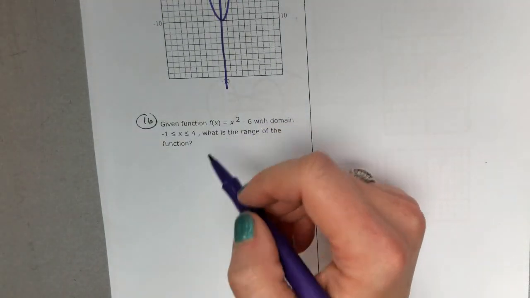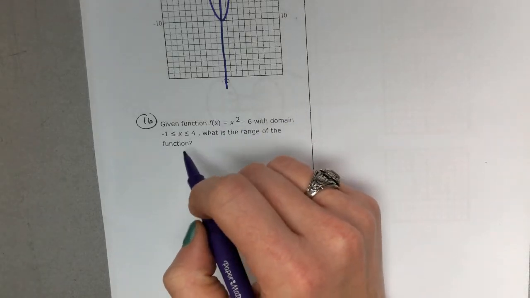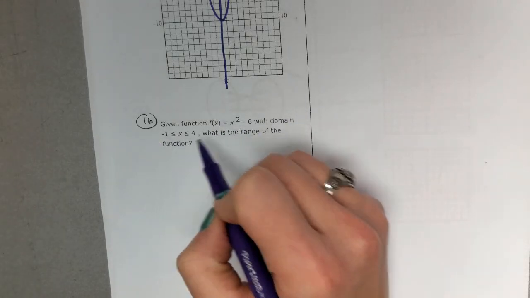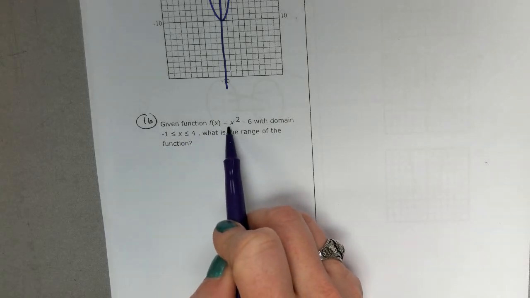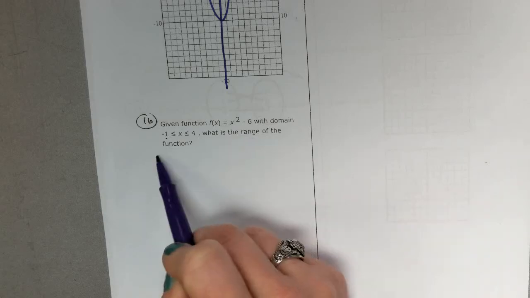Number 16. Okay, please pay attention. Fourth period, I told you to skip this one, but it's really easy, so we're going to do it. Okay, so the way you do this one is, it says, given the function f of x is x squared minus 6, this is your domain. They want to know what the range is.